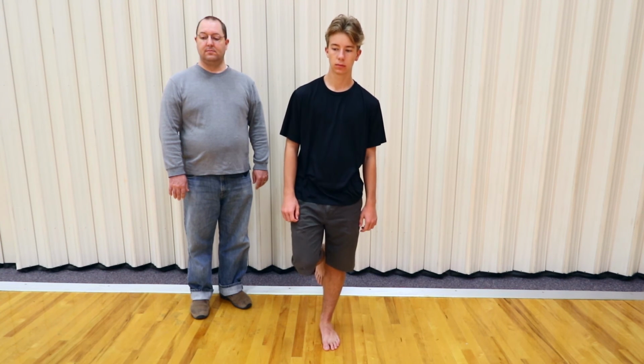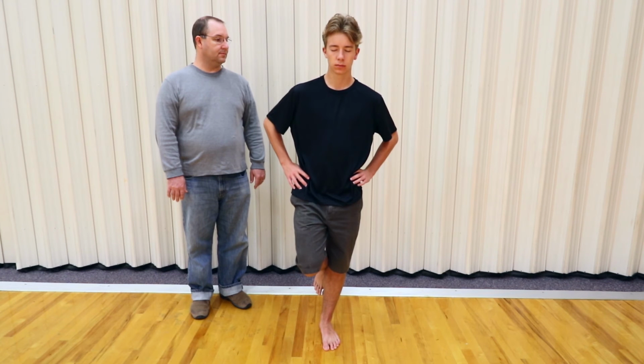Okay, for the single leg stance, if you were to kick a ball, which foot would you use? Your right? Okay, for this, I'm going to have you stand on your other foot, your non-dominant foot. Okay, I want you to raise your right leg with your hips slightly flexed and your knee bent, hands on your hips. And when you're ready, go ahead and close your eyes and I'll start the time. Start.